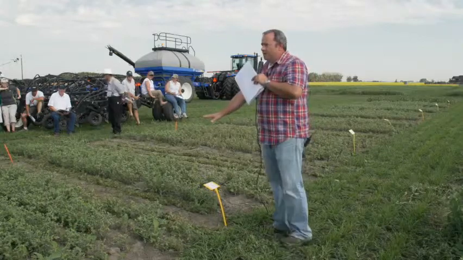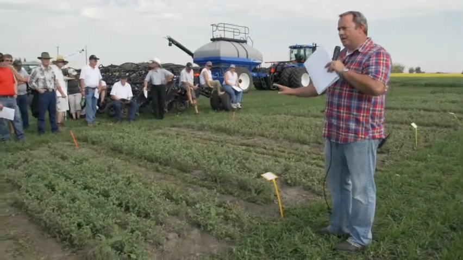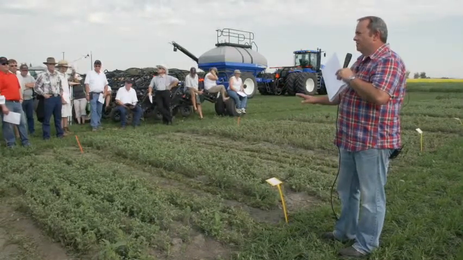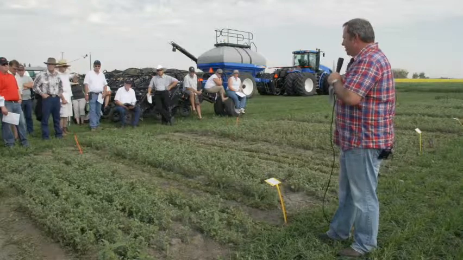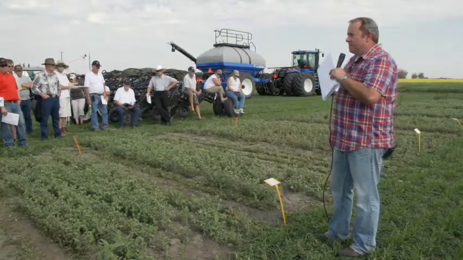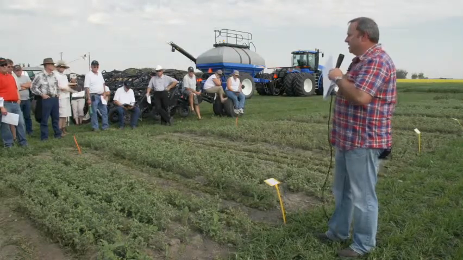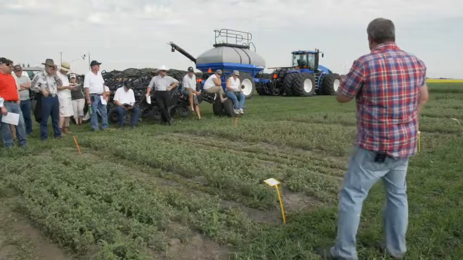This plot here was healthy seed. So seed that was planted that had either an undetectable, a very low, or no ascochyta in the seed. And you can see the difference that using high quality disease-free seed makes. It gives the crop the ability to get a good start, whereas the naturally infested seed doesn't.